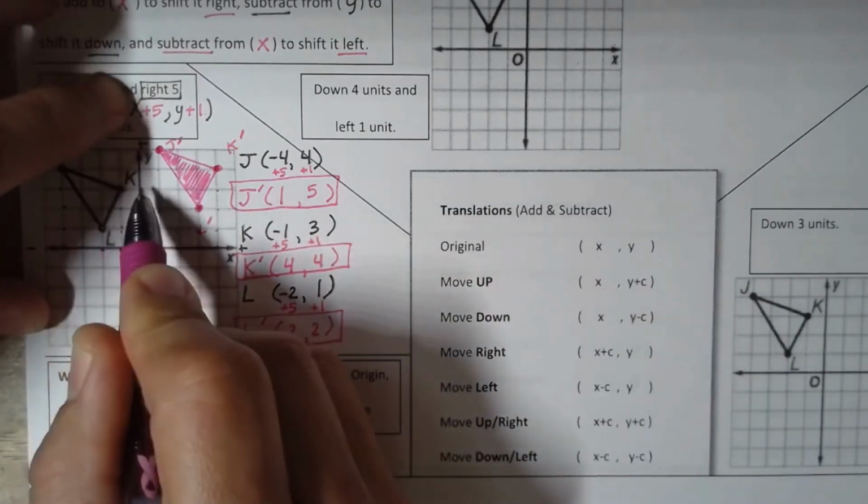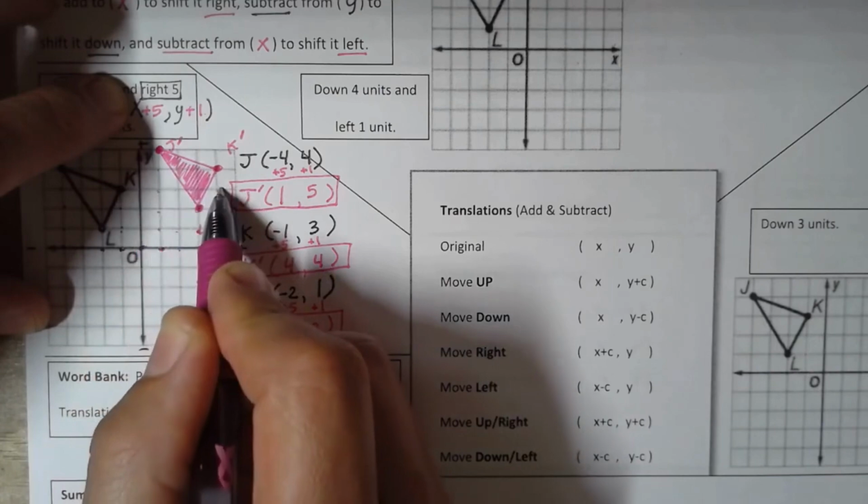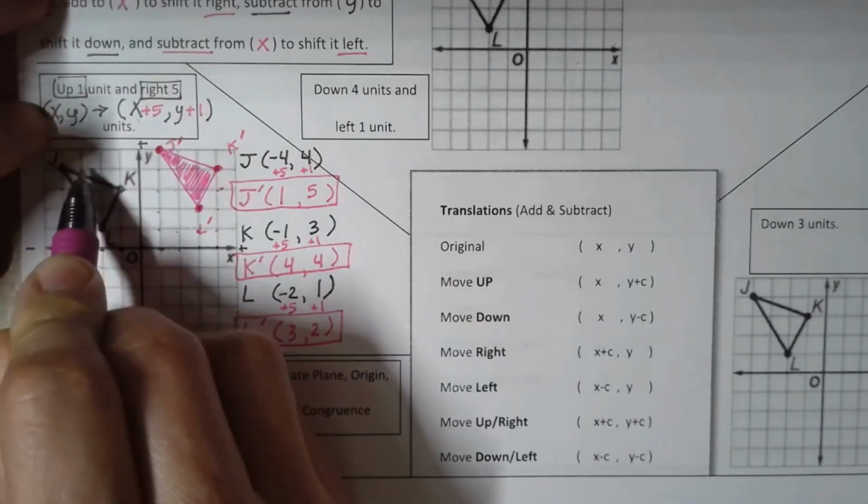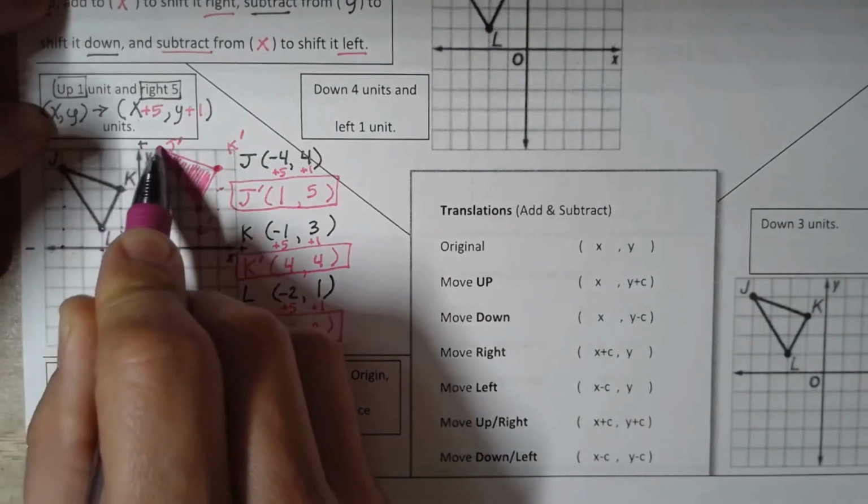And I could say over 5: 1, 2, 3, 4, 5, and up 1. And it matches. I can go from J: 1, 2, 3, 4, 5, and then up 1.